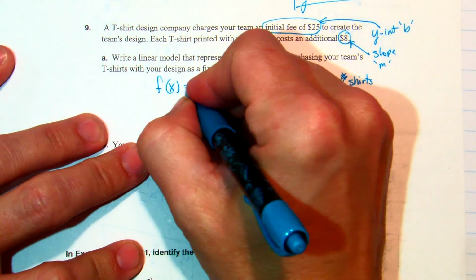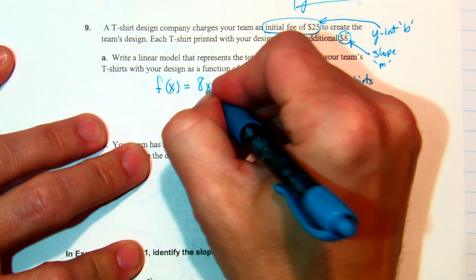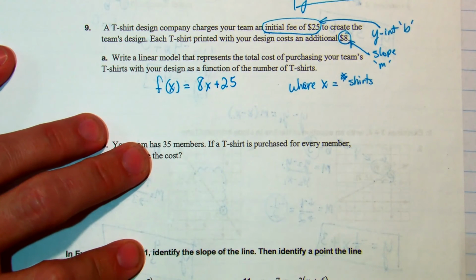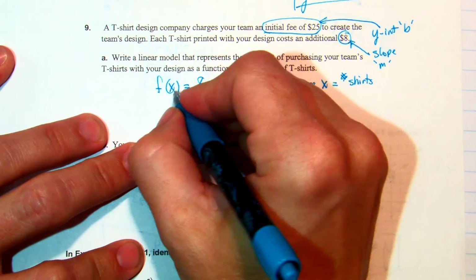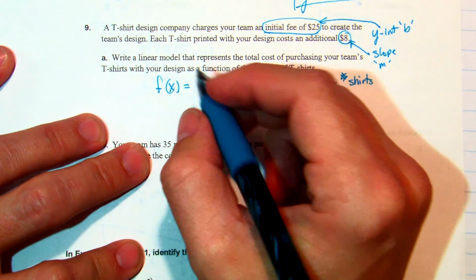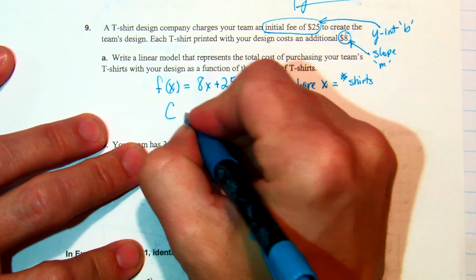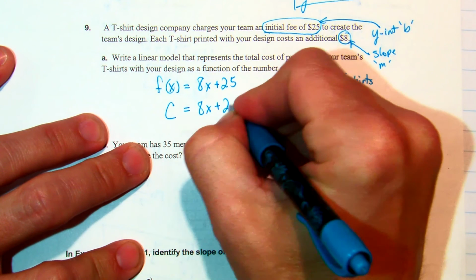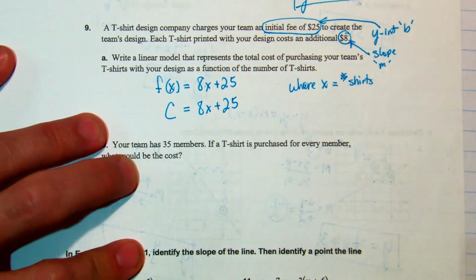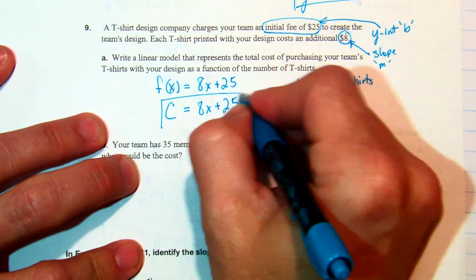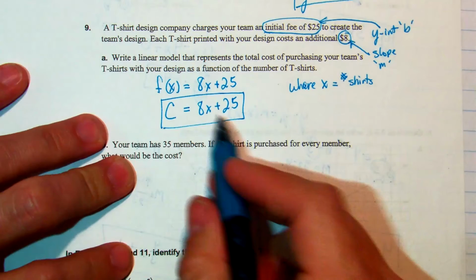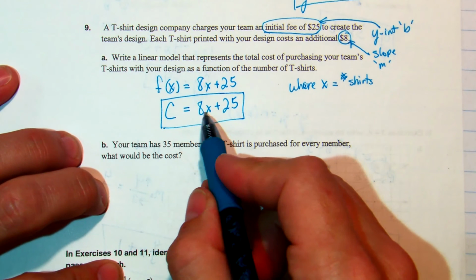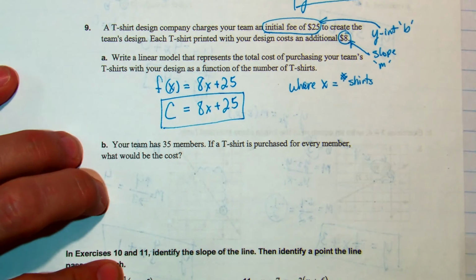F of x is going to be equal to 8x plus $25. If you wanted to say it in a different way, and we can always just replace f of x with a different letter, we'll call this the total cost. Cost is going to be equal to 8x plus 25. And that is a linear model that represents the total cost based on how many shirts you order times 8 and then plus the initial fee of $25.